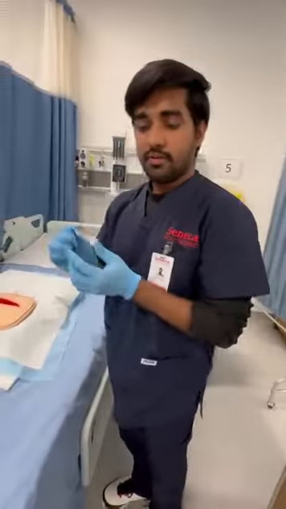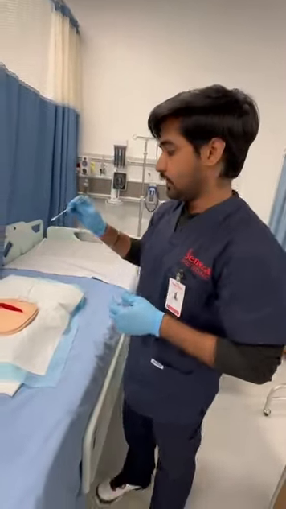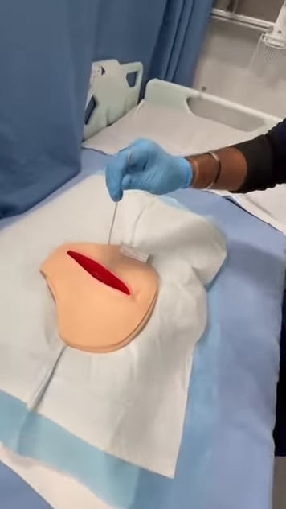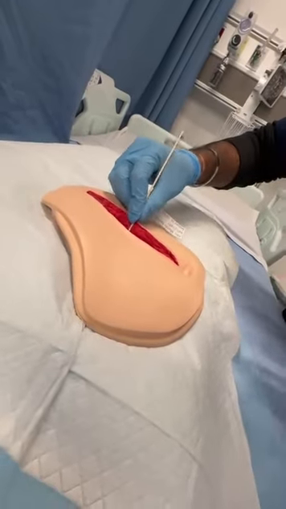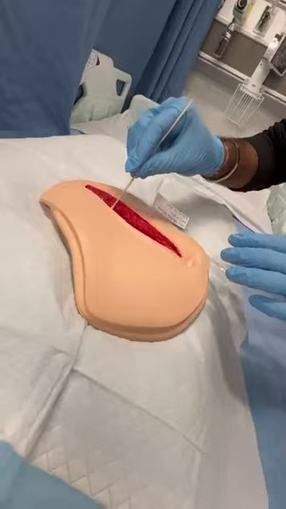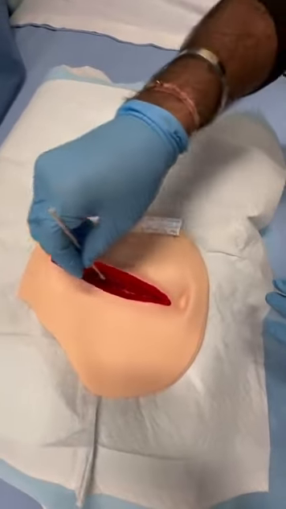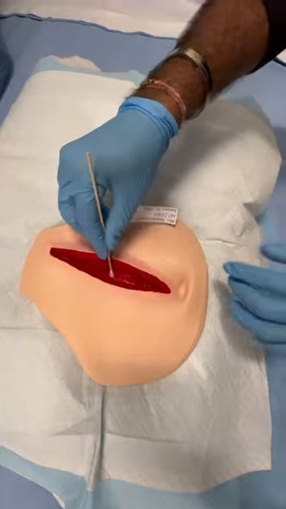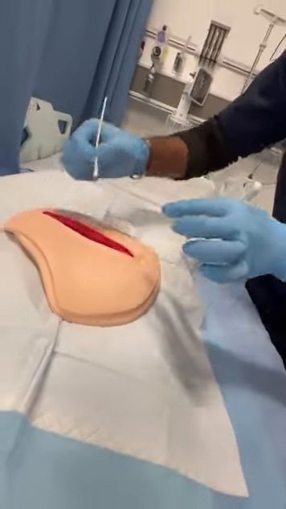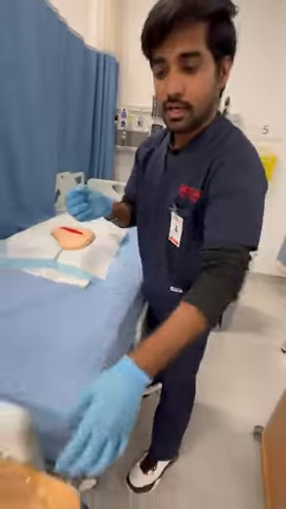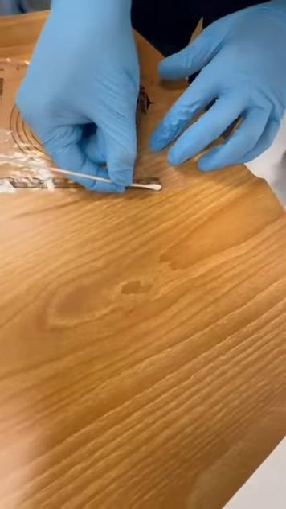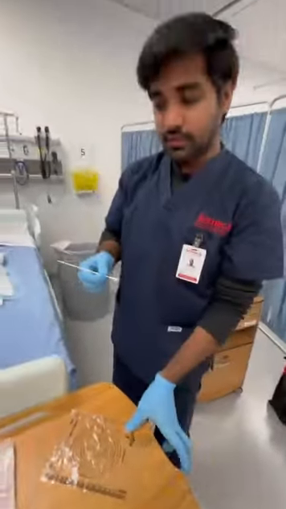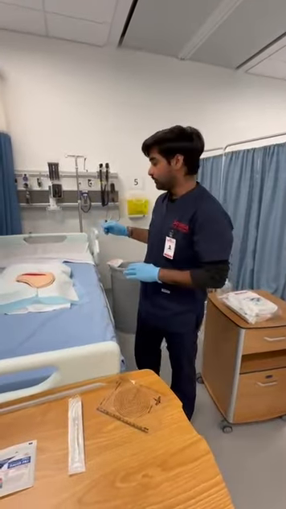Okay, so we have the wooden tip. We're going to put it onto the wound to check the depth, and along with that, we will see any tunneling or undermining. I don't see any tunneling or undermining of the wound, so we just measure the depth. This is what we got for the depth, and here we will measure the wound. The depth is almost 3 centimeters. So that's our assessment for the wound.